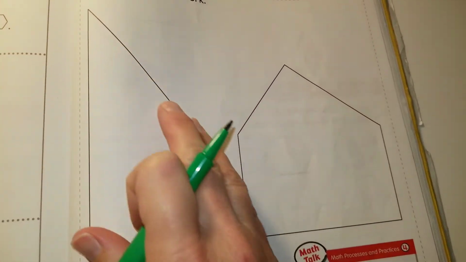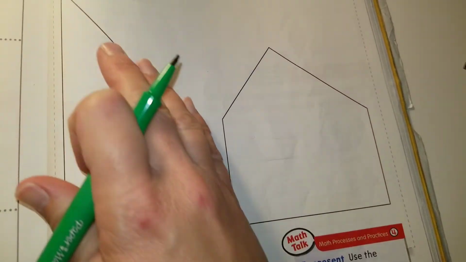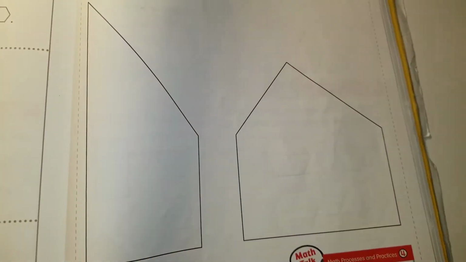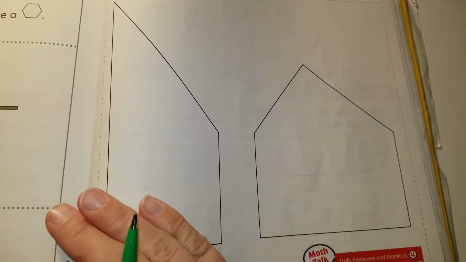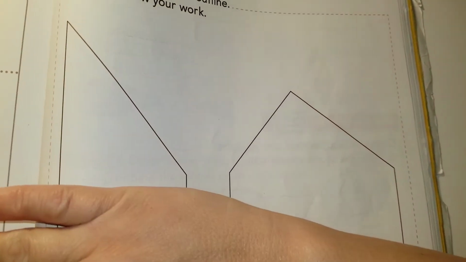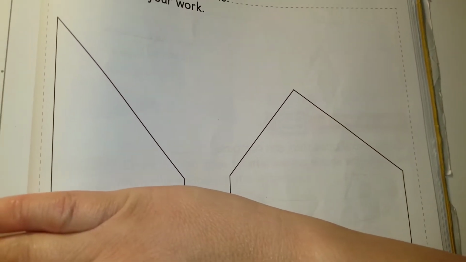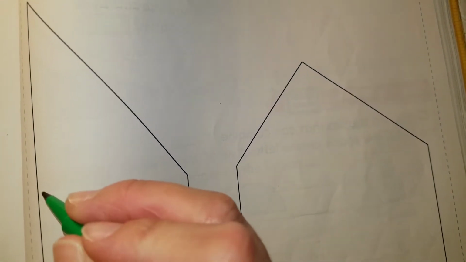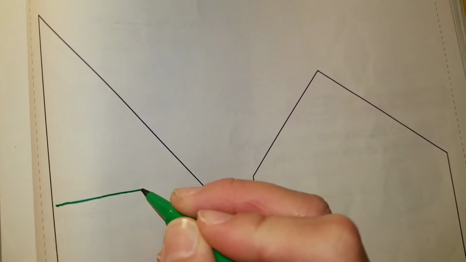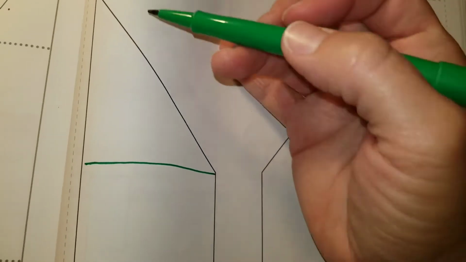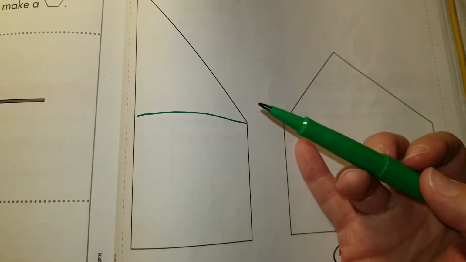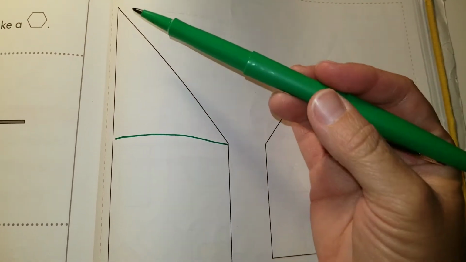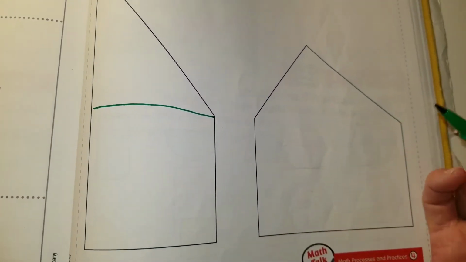Look at the first one. This shape is made out of 4 lines. Look at it. It's 1, 2, 3, and 4 lines. But what can you see over here? If we cover the bottom part, boys and girls, can you see what I see? Yes, that's a triangle. So we're gonna draw a line to actually see that triangle. You see? So this shape is made out of a triangle on the top and a square on the bottom.